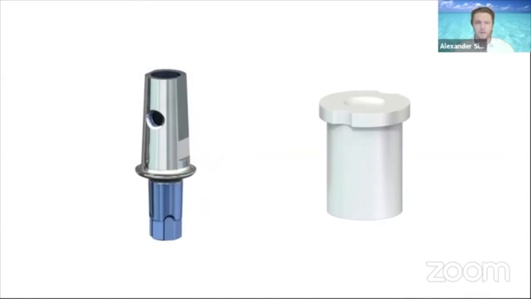Only for the Vantage conical platform, we have a very interesting option. We can use a standard straight abutment, and we can use a special cap which can be fixed on that abutment. After that, we can make an impression without any impression post, using only the abutment and that cap. Very interesting and very cheap.